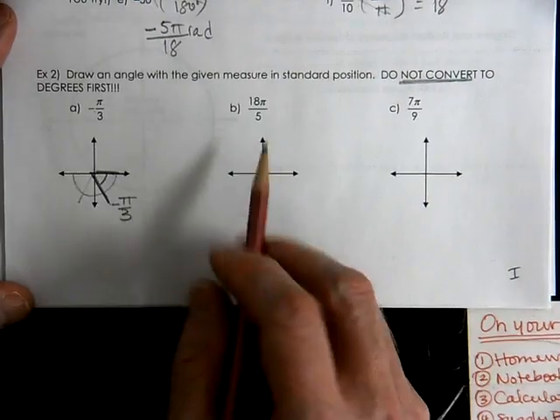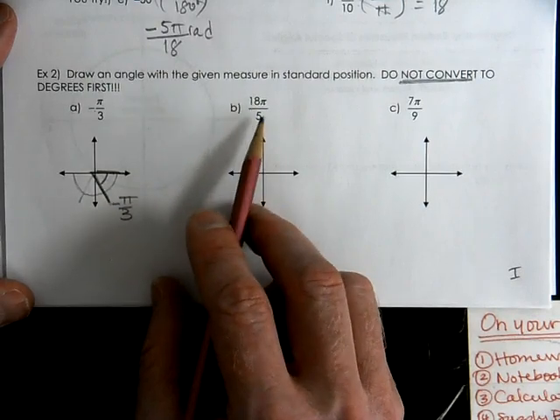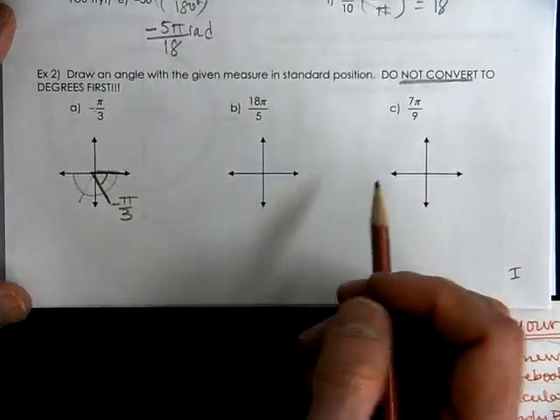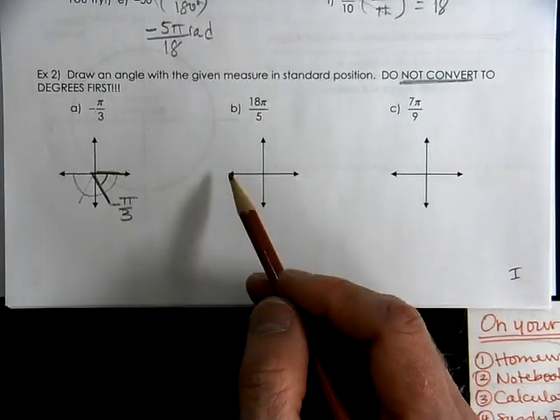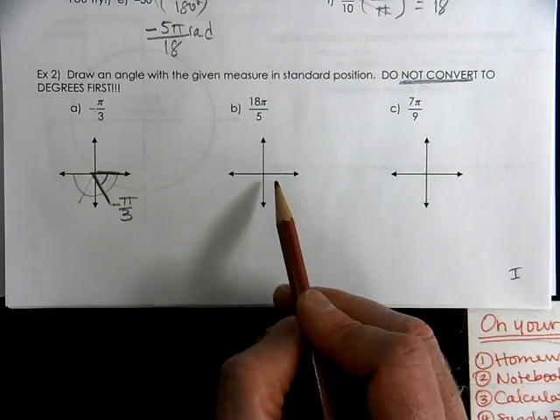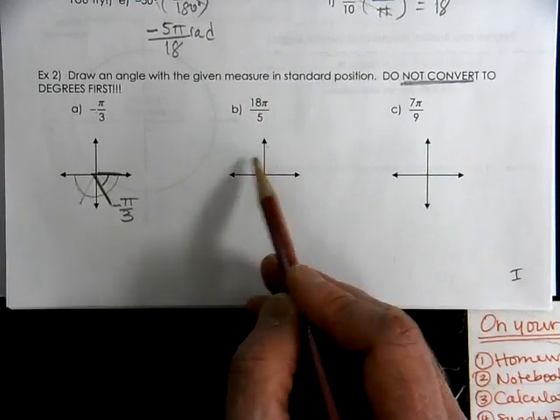Next is 18 pi over 5. The 5 is what we need to work with. We need to break this up into 5 equal amounts. If we're dividing it into an even number, we know that we're going to have half on one side and half on the other.